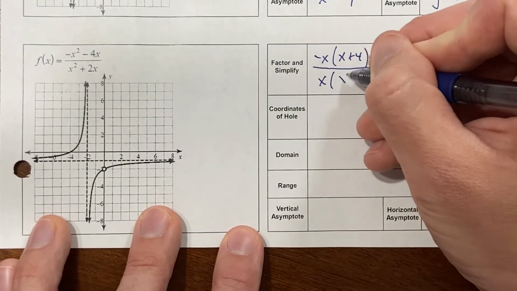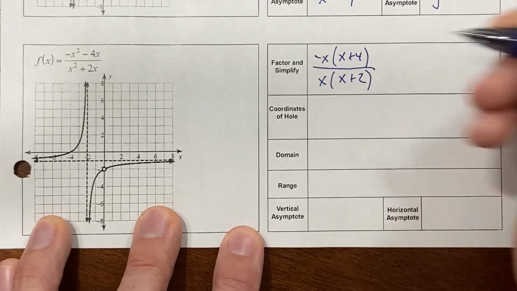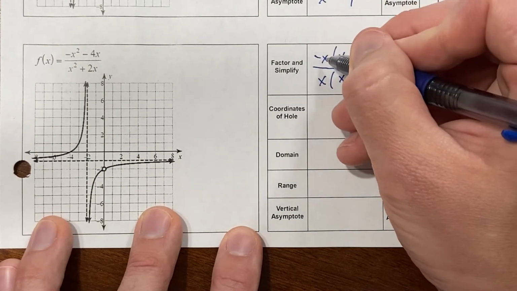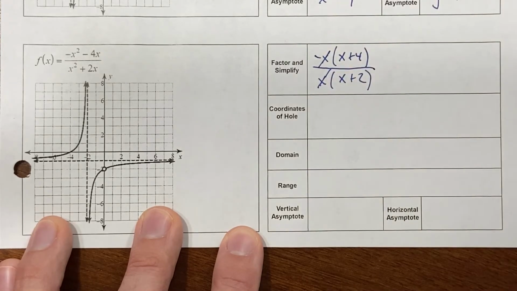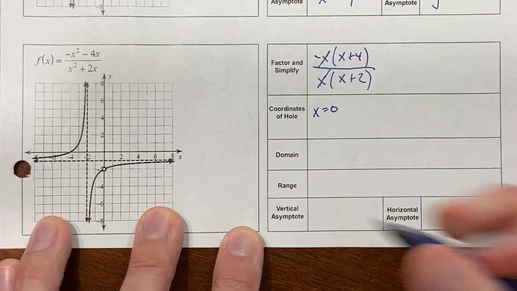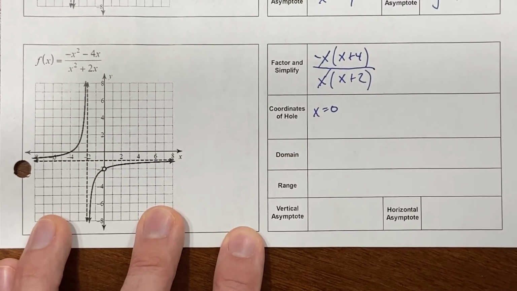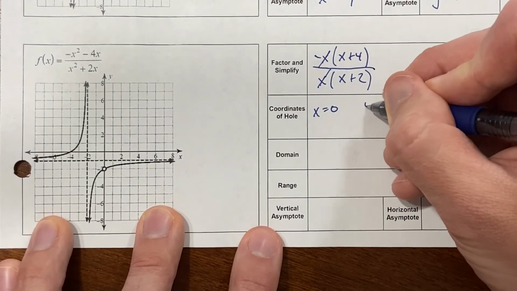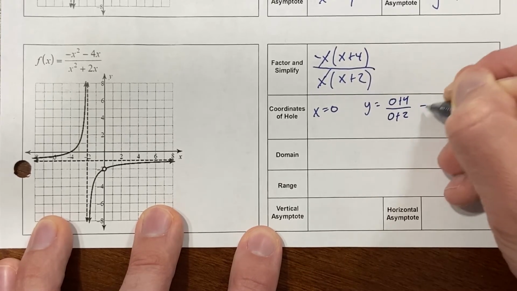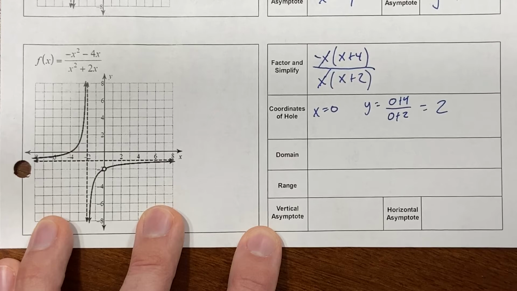That would make this x plus 2. All right, oh, look. Pew, pew. That means what? x equals 0 will be the x coordinate of the hole, yeah, look at there. x equals 0. And if I want to find the y coordinate, I'd say y equals 0 plus 4 over 0 plus 2. That would be 2.